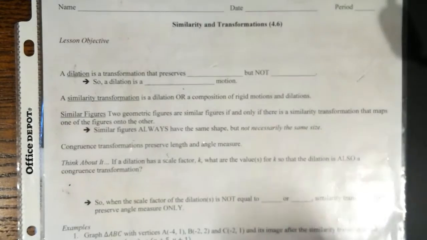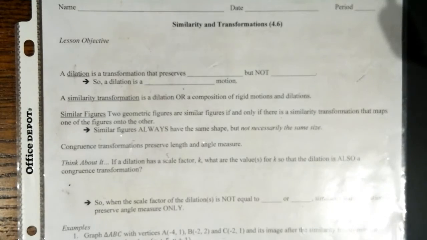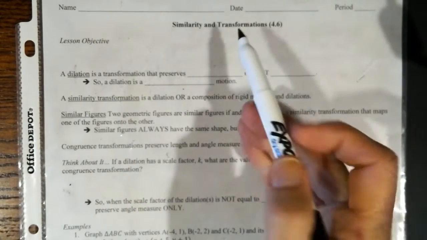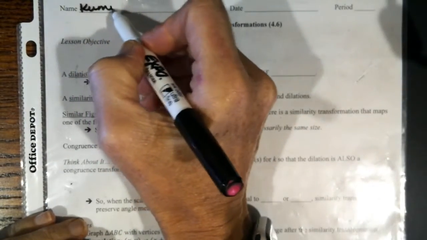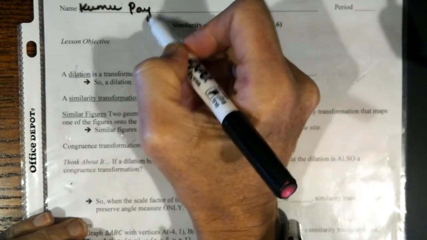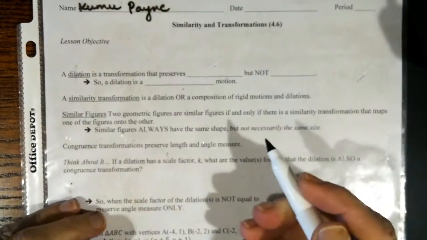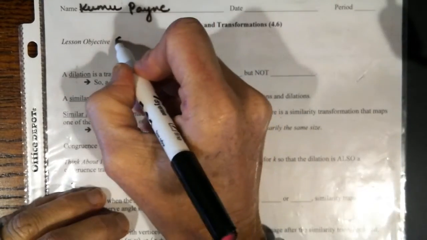I have misplaced my black pen. No, there it is. Okay, so that's the only difference between 4.5 and 6 is that you're going to do another transformation. Got my name on my paper. Hopefully you've gotten yours printed by now.